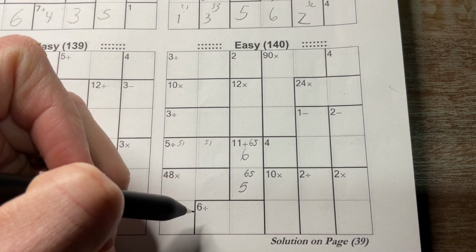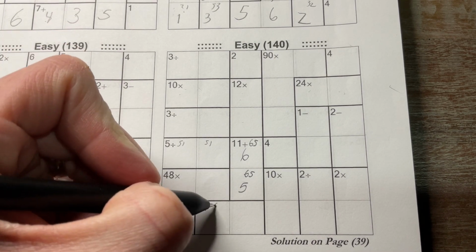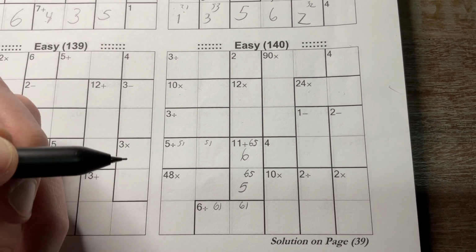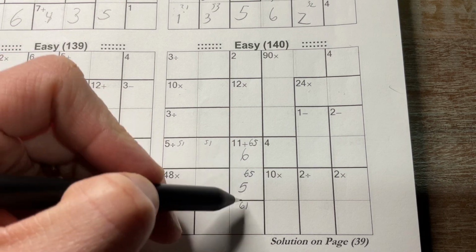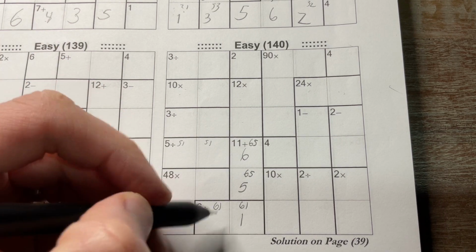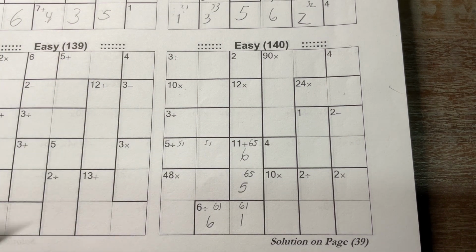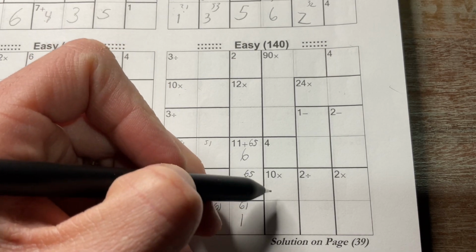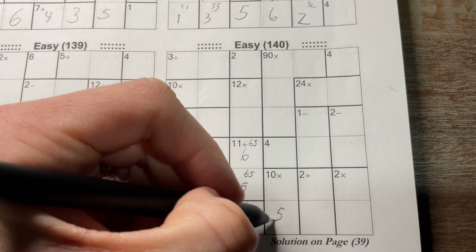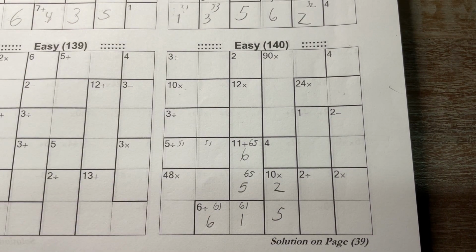I need 2 numbers that divide to 6, so that's going to be 6 and 1, because 6 divided by 1 is 6, and there's no other combination that's going to divide to 6. And then I do have a 6 here in this column, so a 6 can't go here, so that's going to be 1, that's going to be 6. And then this is 2 numbers that multiply to 10 between 1 and 6, that's 5 and 2. 5 is already in this row, so I need a 5 here, I need a 2 here.